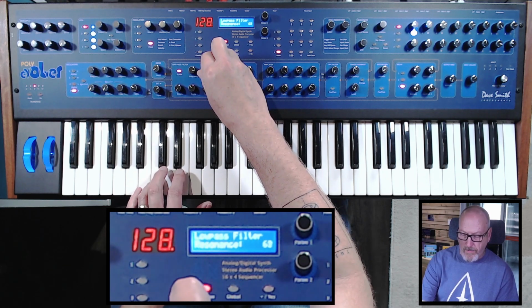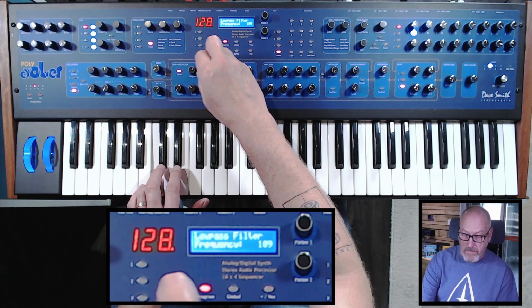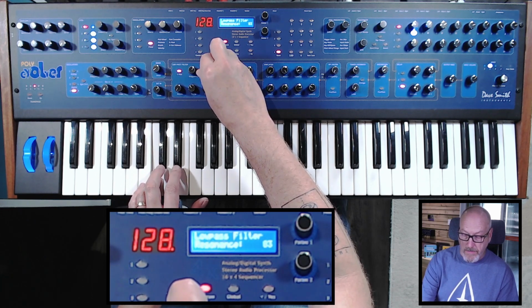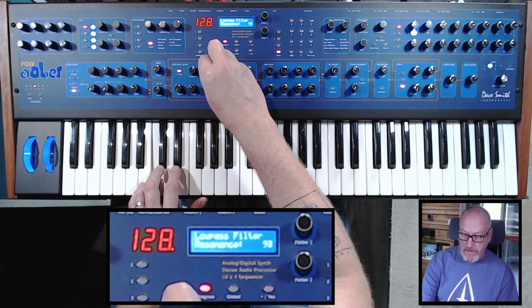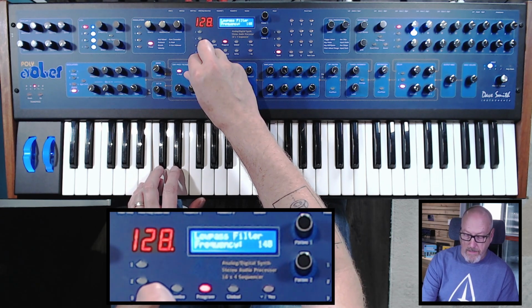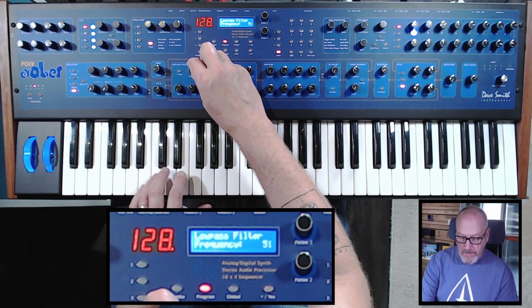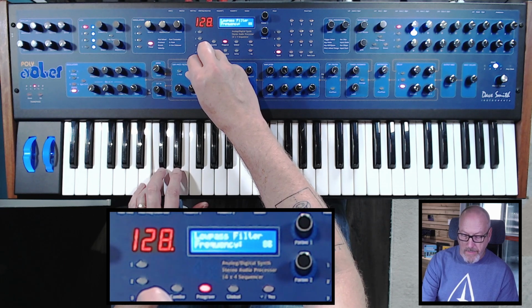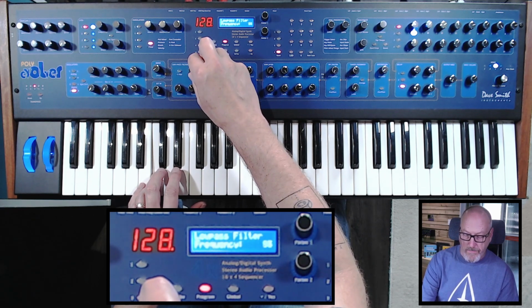The 4-pole is self-oscillating. So as I bring that resonance up, it'll start getting pretty gnarly. And that's not even all the way. There's all the way. The 2-pole is not self-oscillating, but it does have resonance.